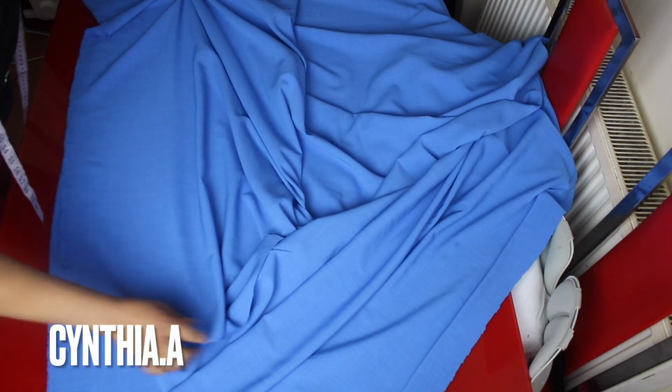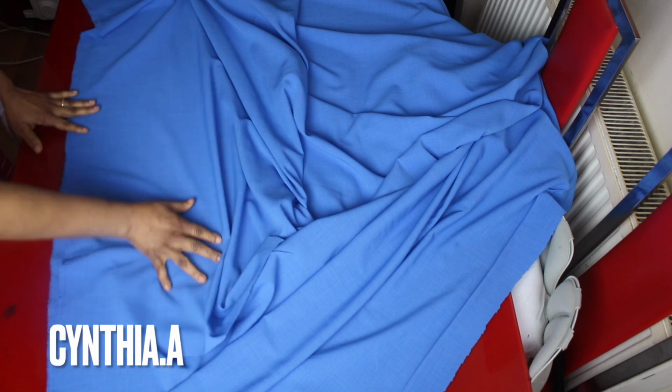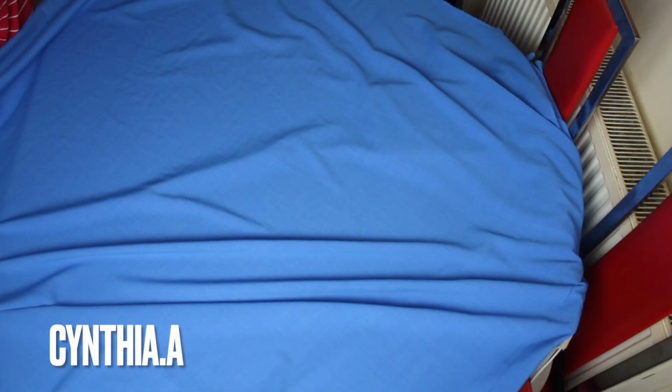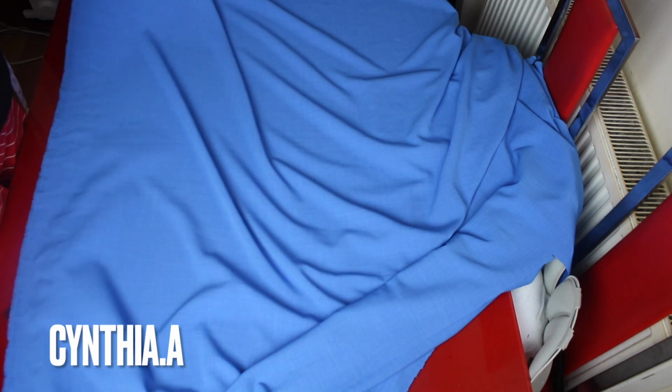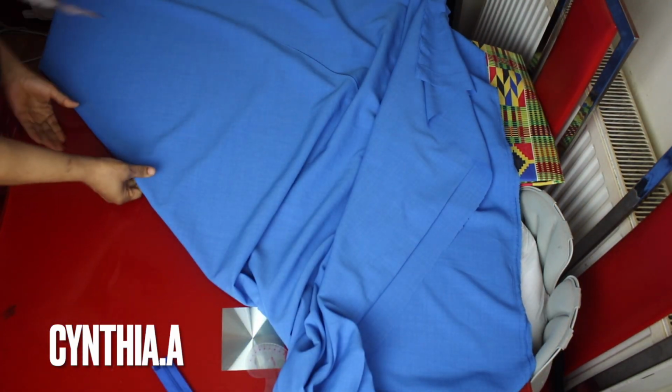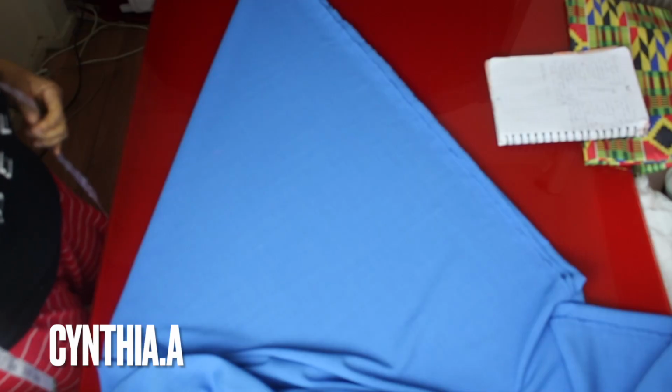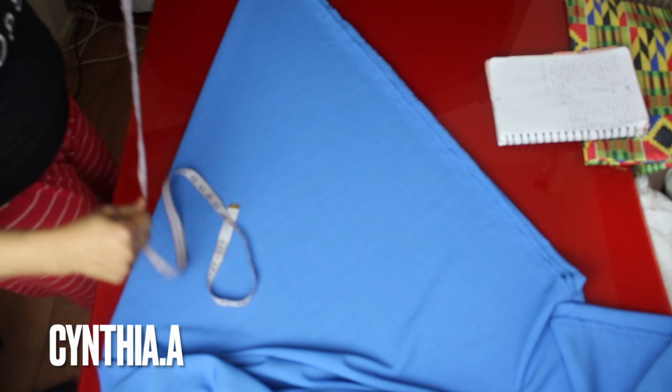I will check if this side is up to 53 or 54 inches. I'm using 4 yards of crepe fabric. I have 54 inches. It's folded into two. I'm cutting out a half circle. I will fold it like this, like a triangle, into 4. I will go ahead and mark the length first before marking out the radius.